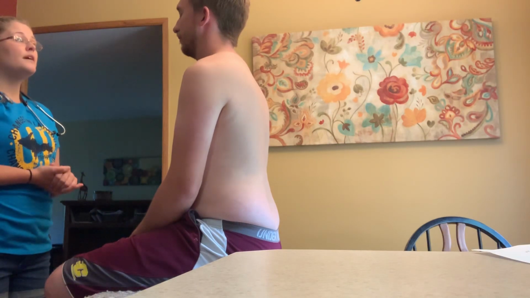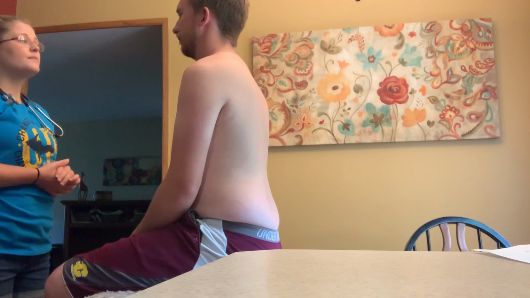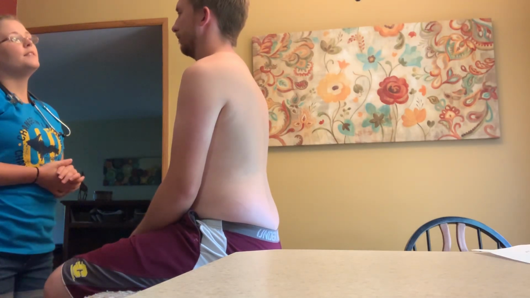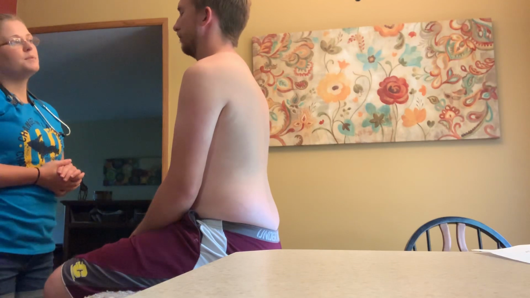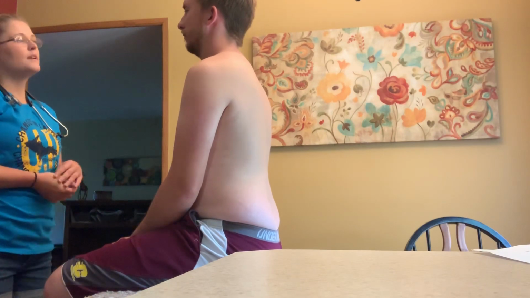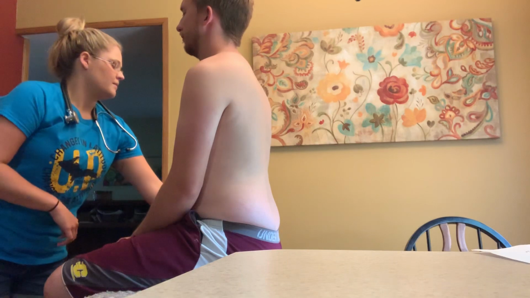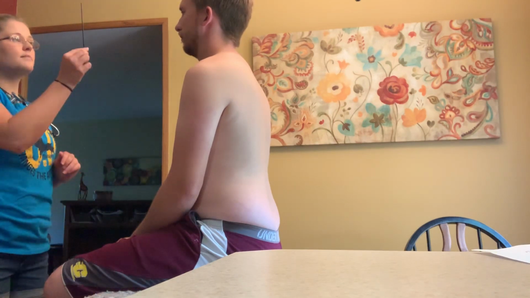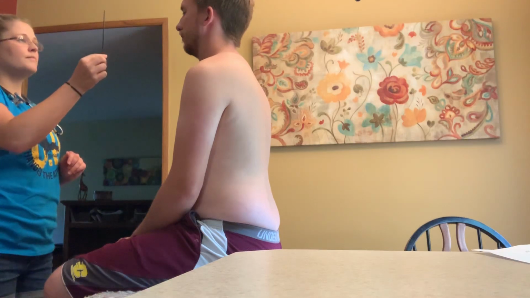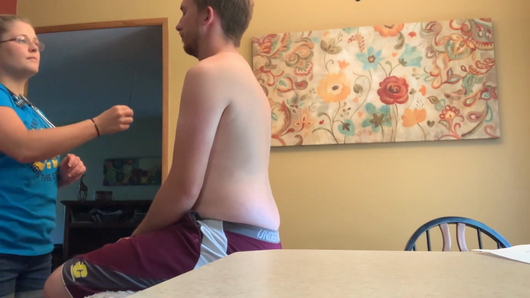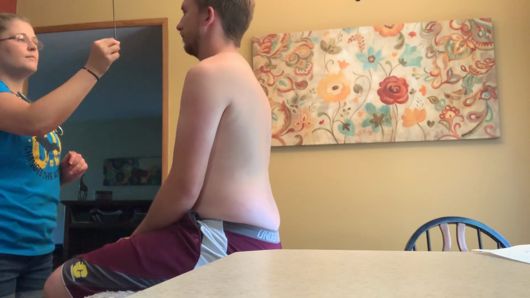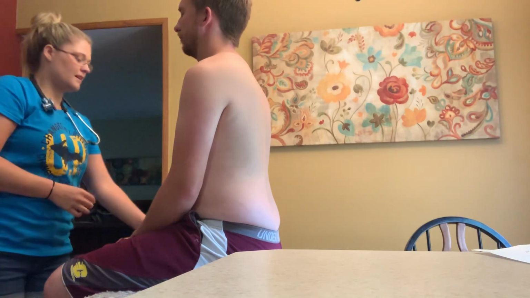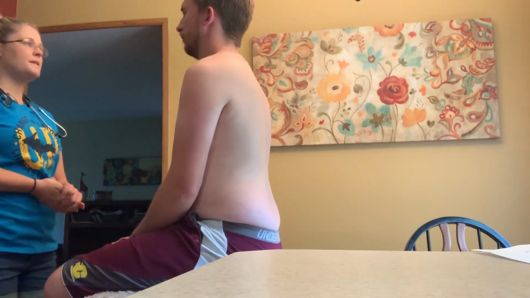Pupils are equal, round, and reactive to light. They accommodate. Corneal reflex appears to be within normal limits. Next, we're going to do the cardinal directions. I'm going to have you follow my pen with just your eyes. Good. Patient does not appear to have any difficulty following my pen.